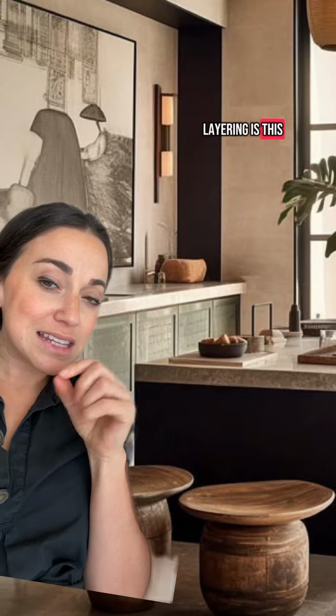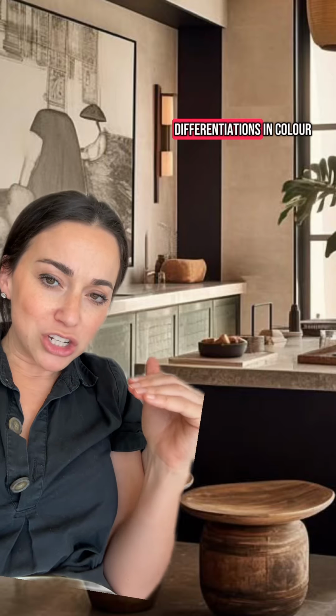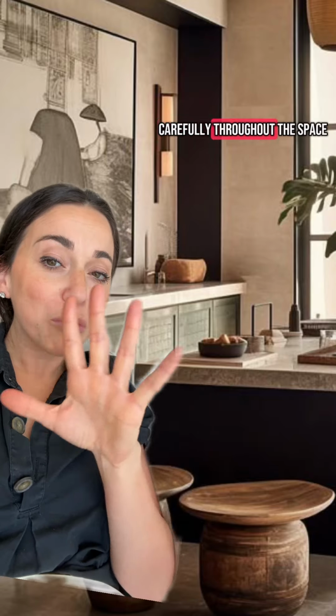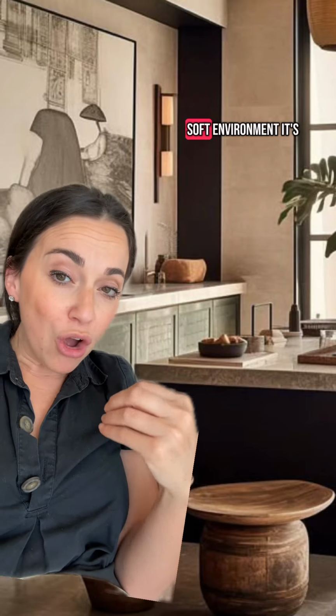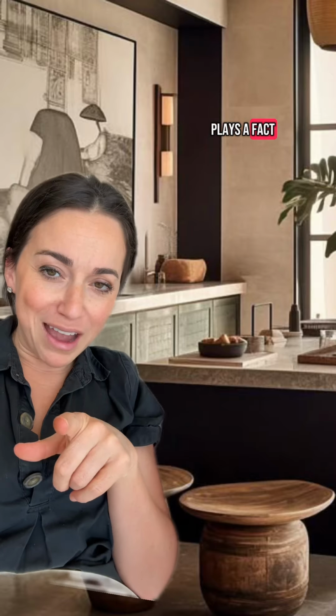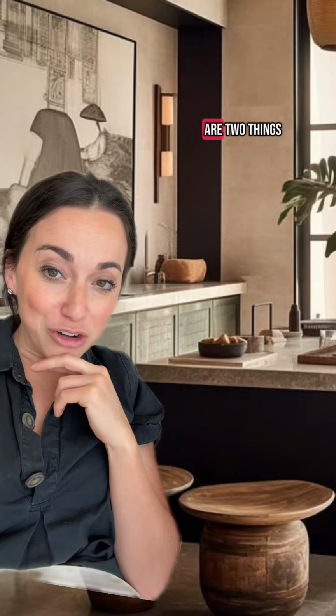What makes this video about color layering is that this kind of room, this kind of space in particular, with this kind of color scheme, has very soft differentiations in color, and it layers it very carefully throughout the space. This creates a really warm, soft environment. It's still bold. There are a lot of dark colors in this room. It's very earthy and grounding, but color placement plays a factor in this. So color placement and color theory are 2 things happening here, or color balancing as well.